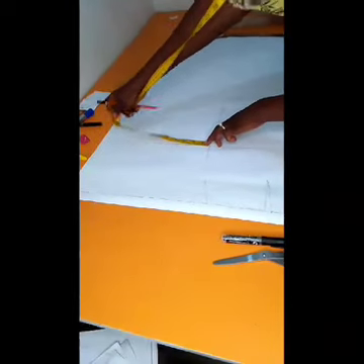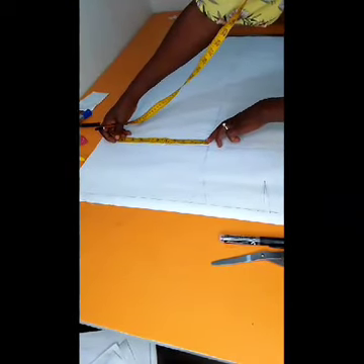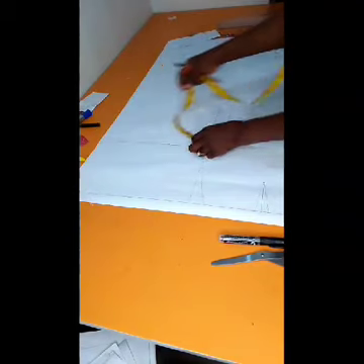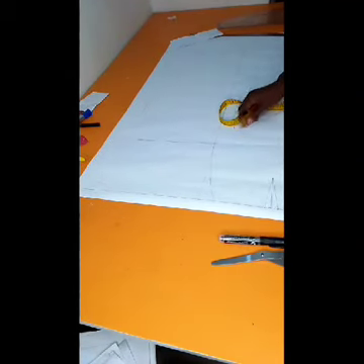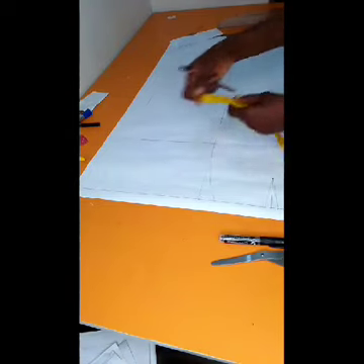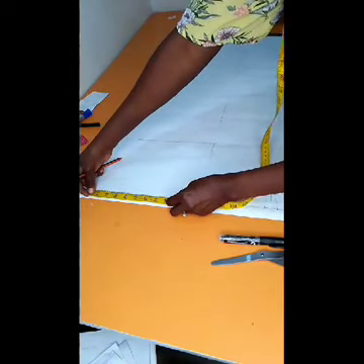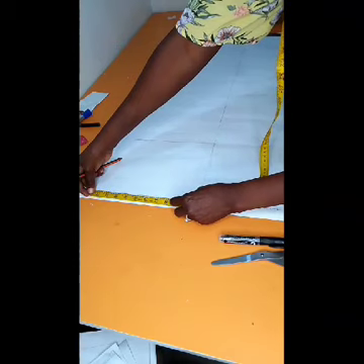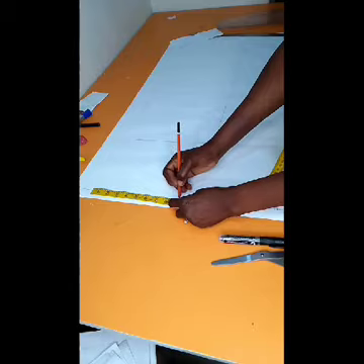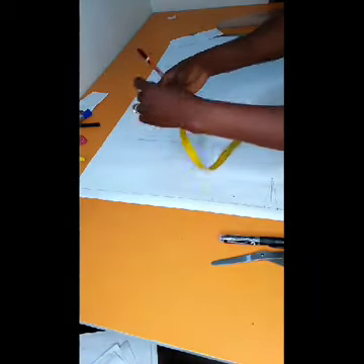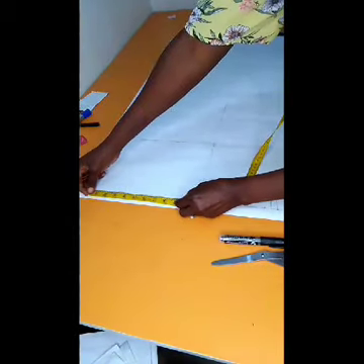Already my hip measurement has been inputted, which is 10.5. So I'm still going to do the same, just like I did with my front pattern. I'm going to add my waist measurement, which is 9 inches, plus that 1 inch dart intake. So I'm going to find the midpoint of that measurement.